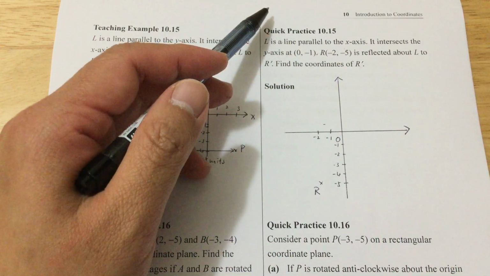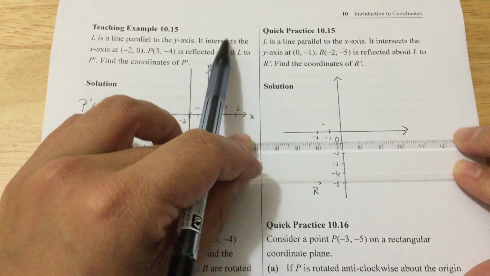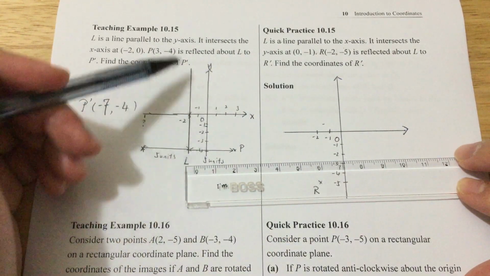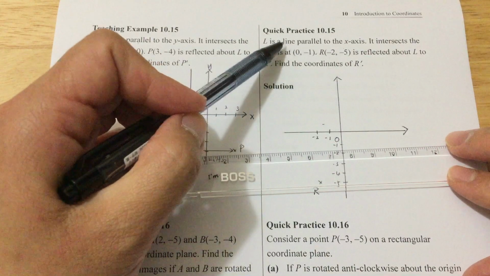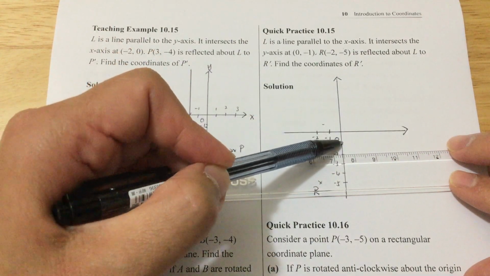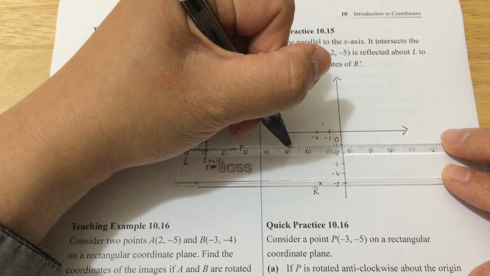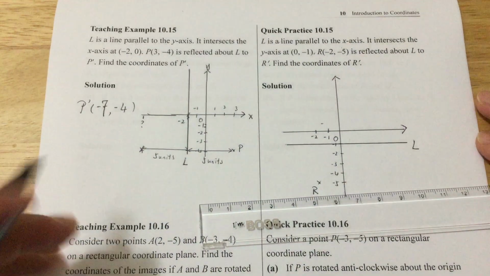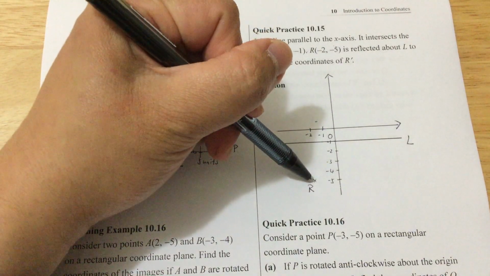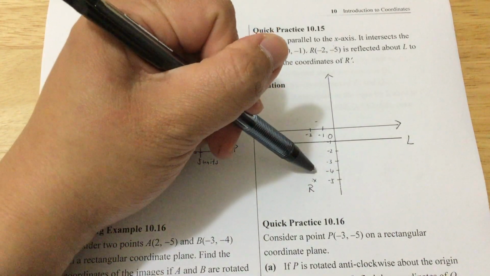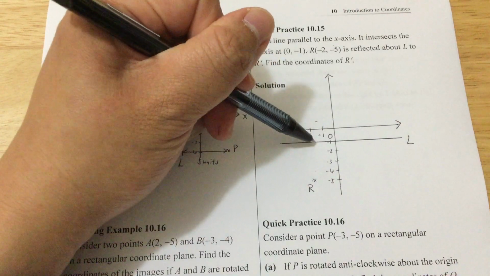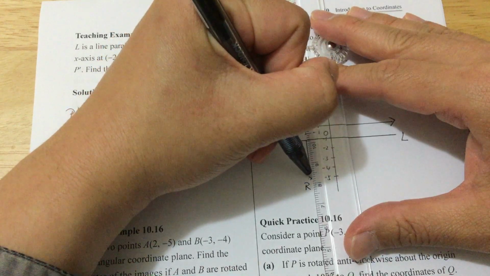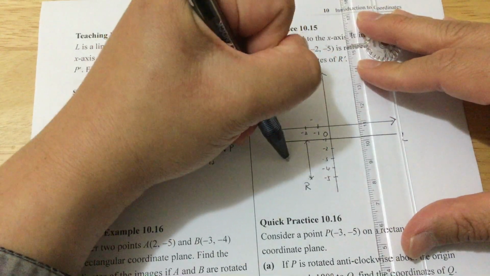Okay, we have something like this, and this time we have the line parallel to the x-axis. That means this one is a horizontal line, because parallel to the x-axis, that must be horizontal. Parallel to the y-axis, that must be vertical. Okay, now this one will pass through 0, -1, that is this point. So we'll have the L here. This is the L. And then we are going to count how many units between R and the mirror. You will see 1, 2, 3, and 4. 4 units for this one.